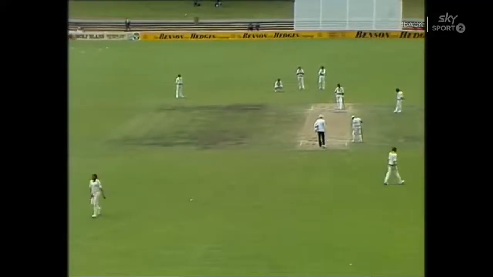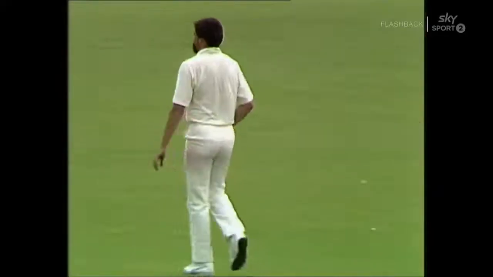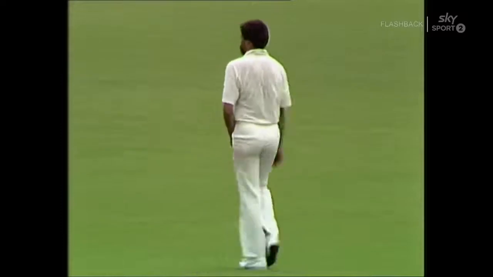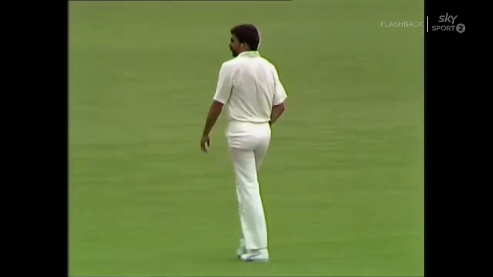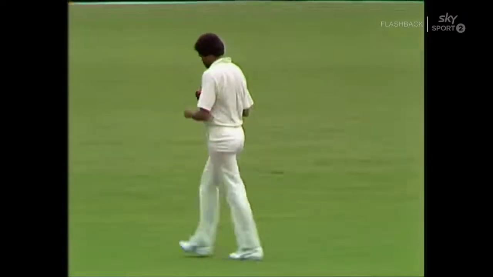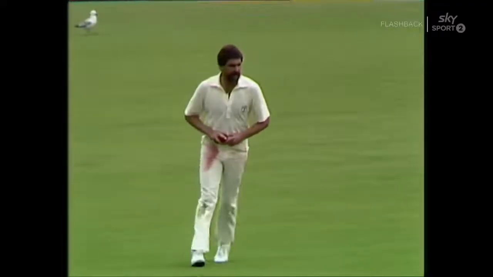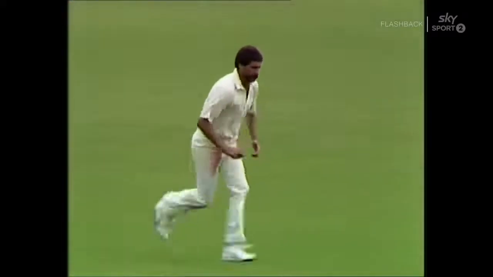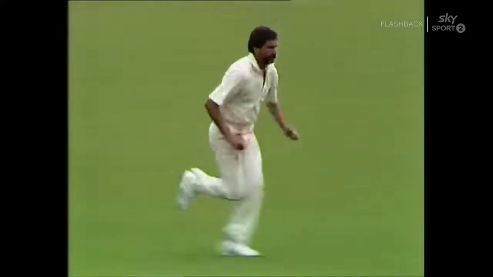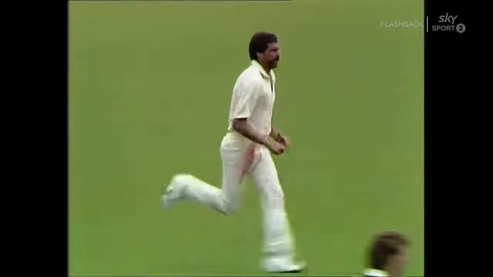So Merv Hughes and Reid, debuts in Test cricket, have really had a pretty solid workout. Now been bowling on 4 successive days. Came to the crease towards the end of the second day.